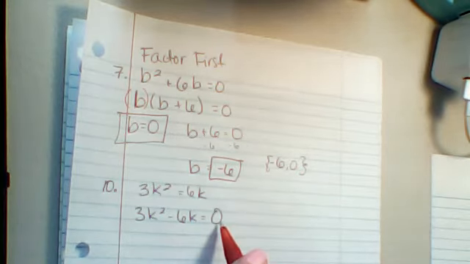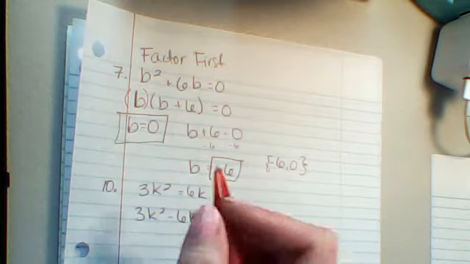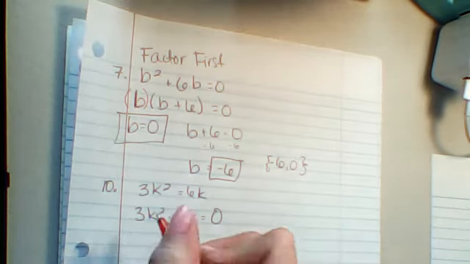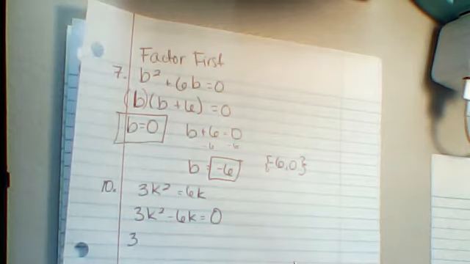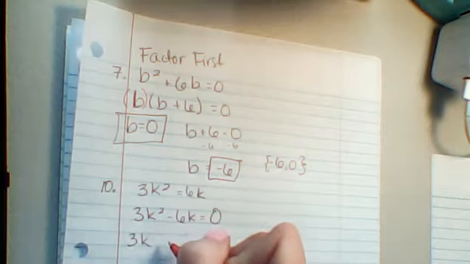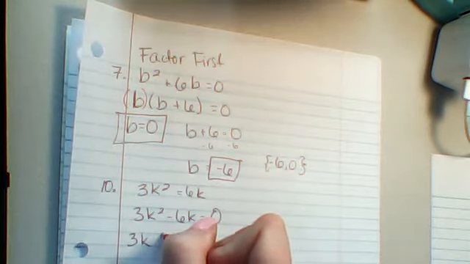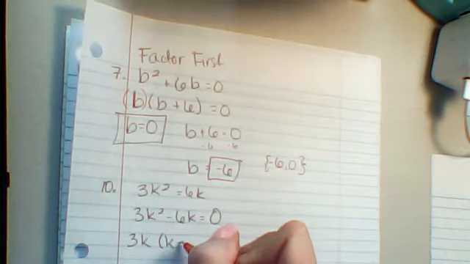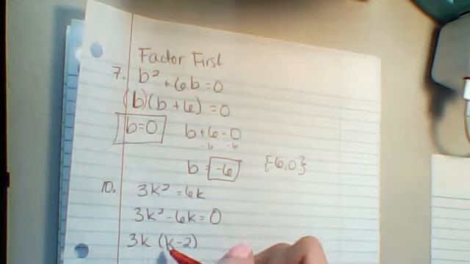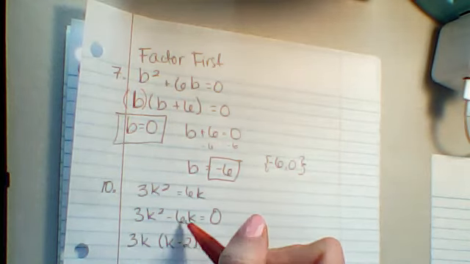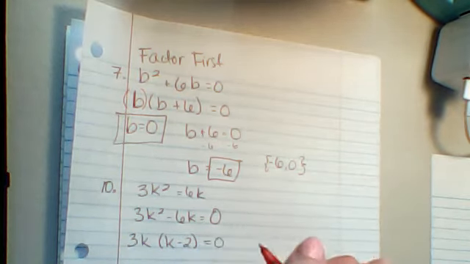We now have it equal to 0, so we're going to factor first. So let's see, what can I divide both terms by? I could divide both of my constants by a 3. And they both have a k, so I can factor out 3k. And what's left inside would be k minus 2. Let me double check. 3k times k is 3k squared. 3k times negative 2 is negative 6k. So I factored that correctly.